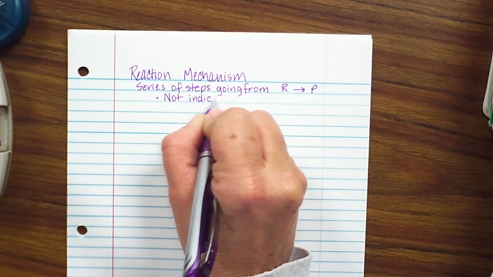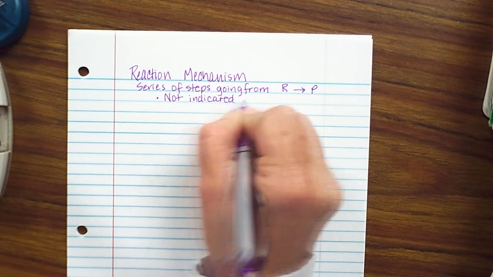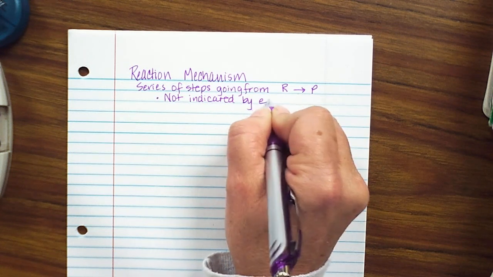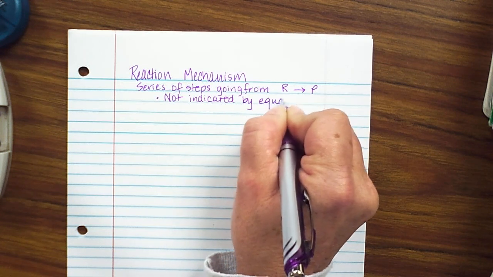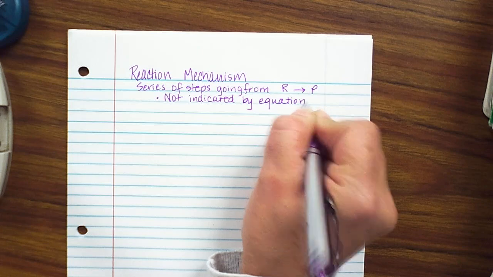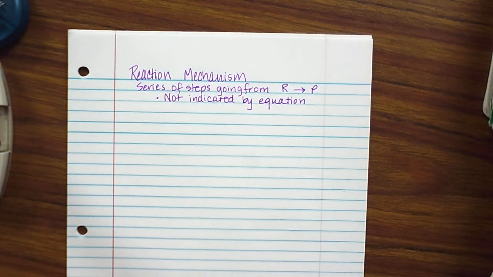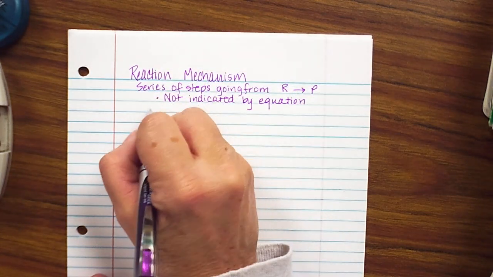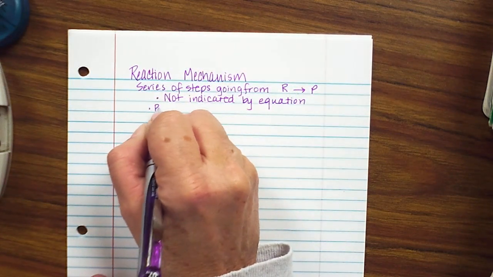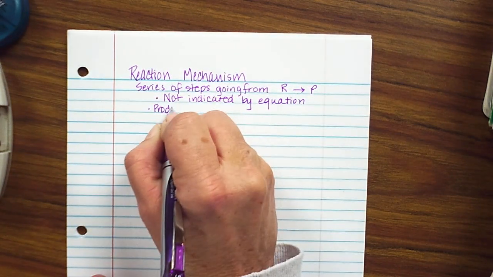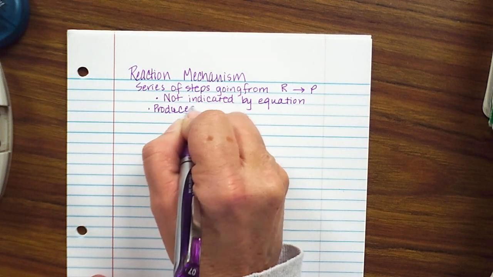So you can't judge by the equation what the steps are going to be. You have to know experimentally. It produces intermediate products. So we need to talk about what those are.